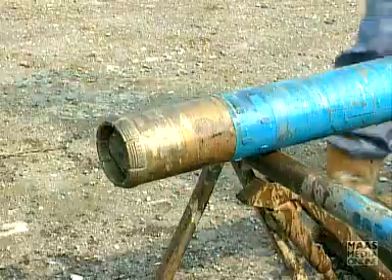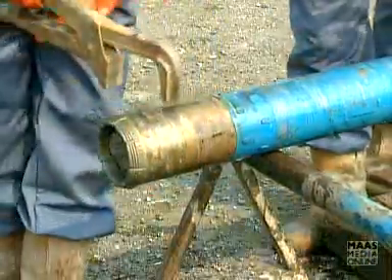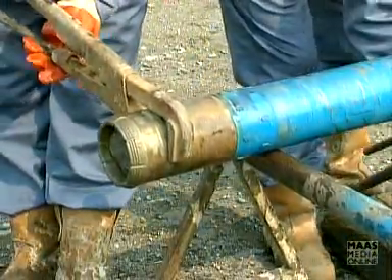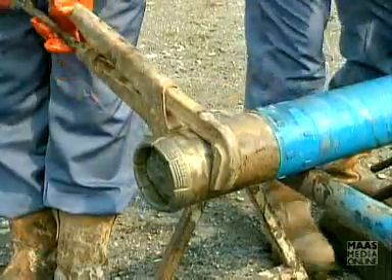With the coring complete, the core itself has to be removed. First, the cutter is removed.